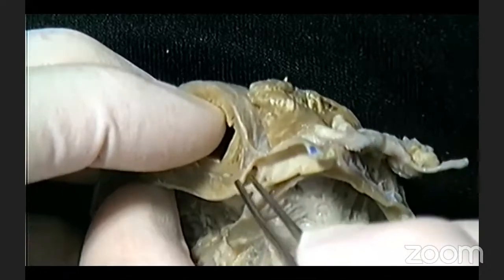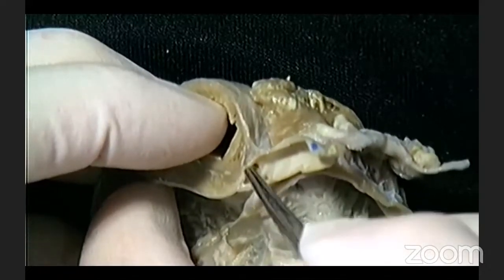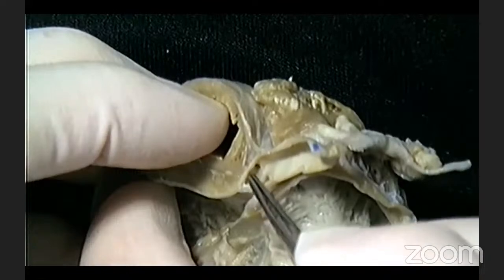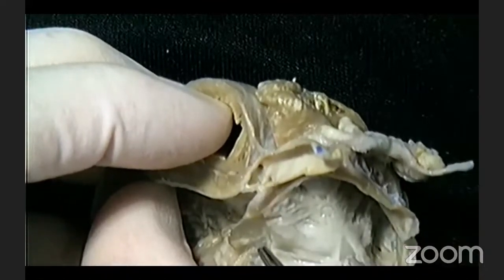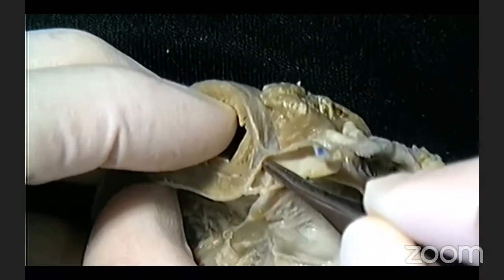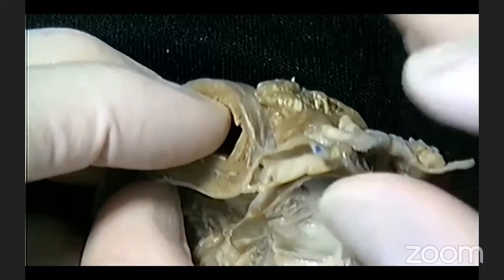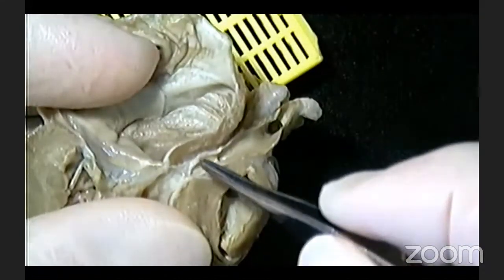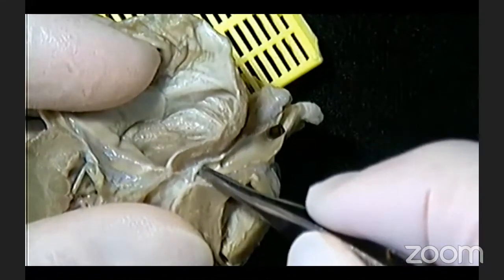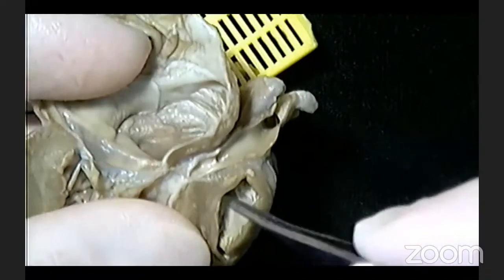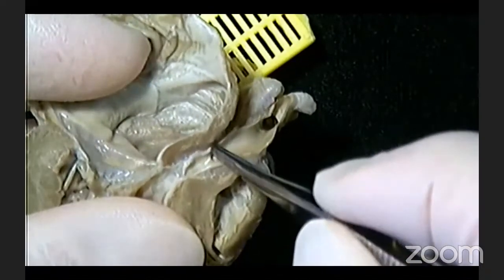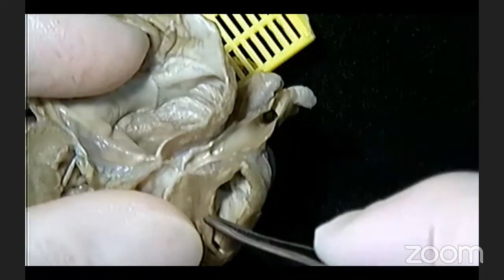The other incomplete interleaflet triangle is just here and has been bisected, but you can see the thickened portion of the aortic root and see that it does not reach to the sinutubular junction. The opposite half of this particular specimen again shows us that thickened area, which is the raphe that's been bisected and not quite reaching to the sinutubular junction.